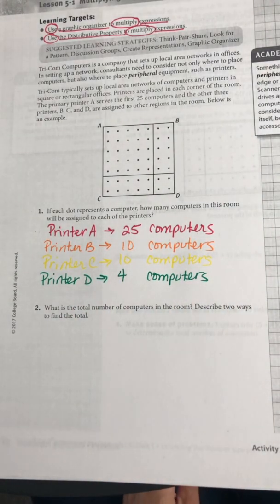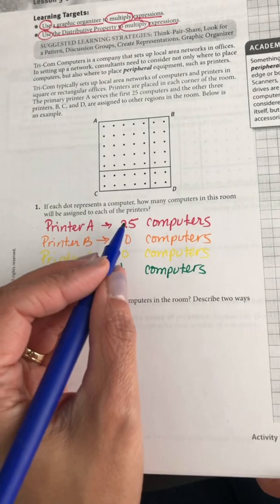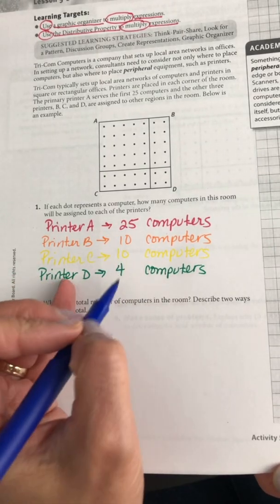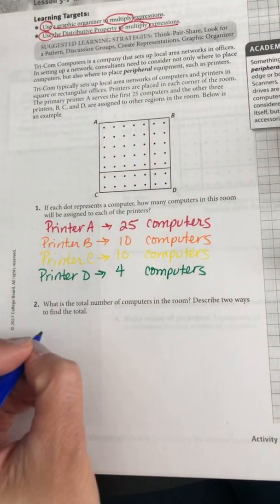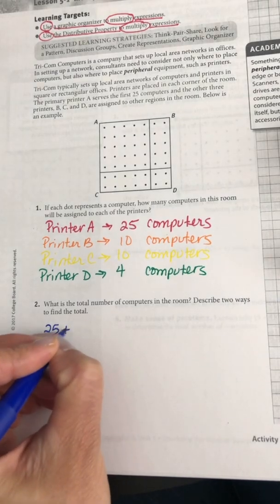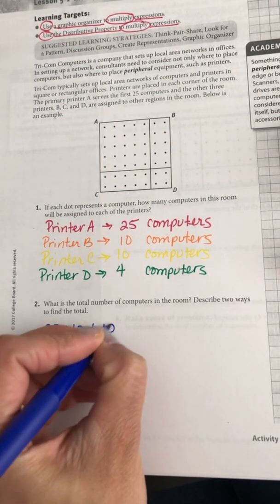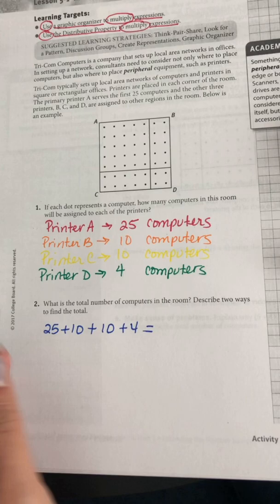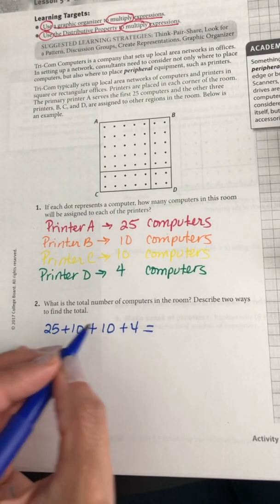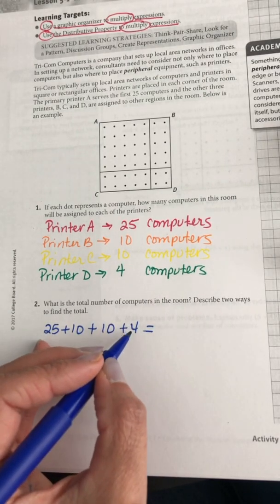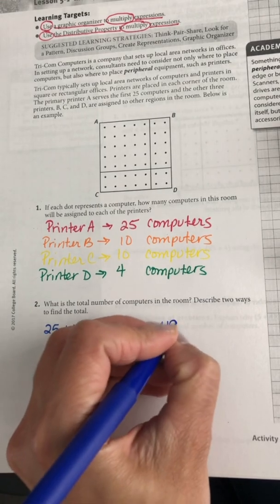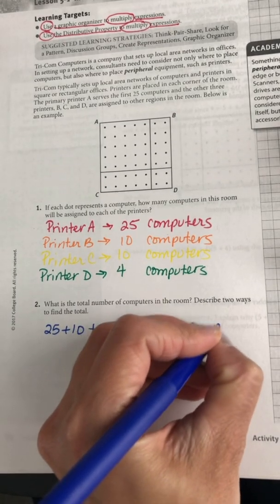What is the total number of computers in the room? Describe 2 ways to find the total. Okay, well, one way is I know that if I add up these numbers, that would represent all of them. So 25 plus 10 plus 10 plus 4. So 25, 35, 45, 46, 47, 48, 49. So that would be 49 computers. There's one way.